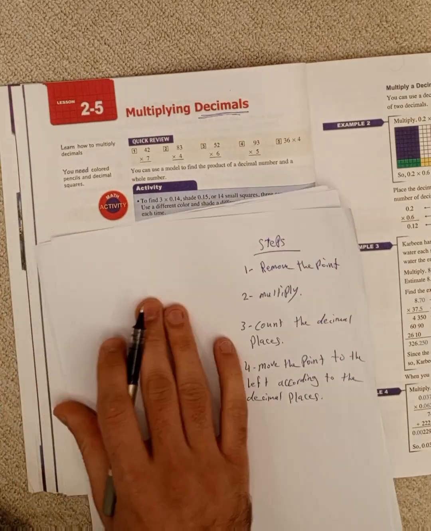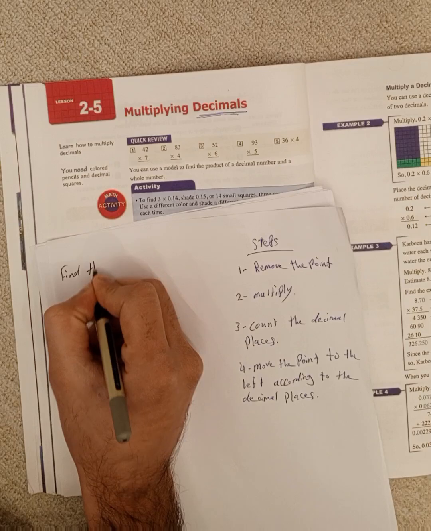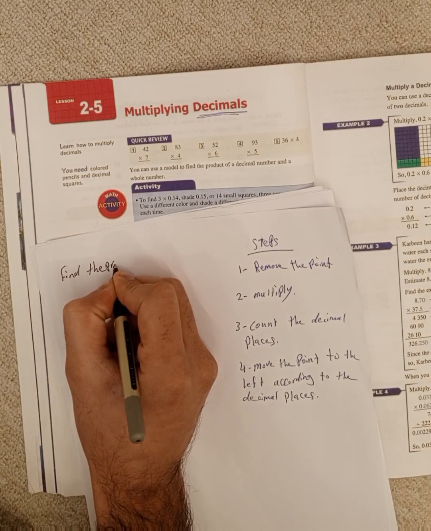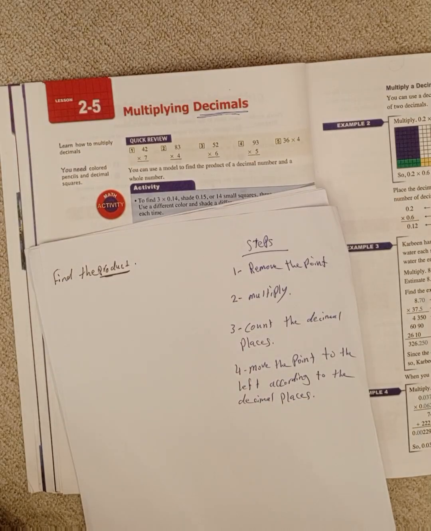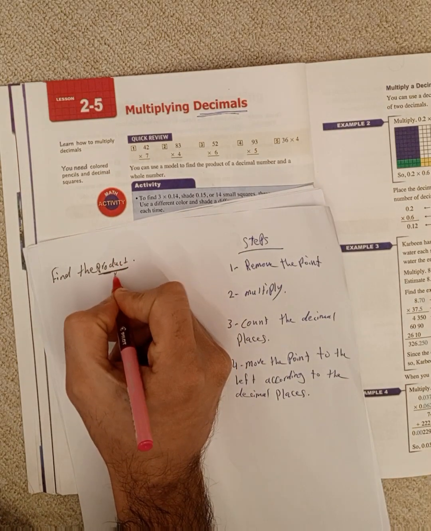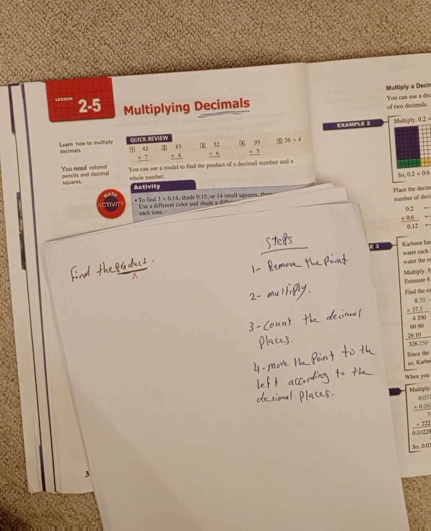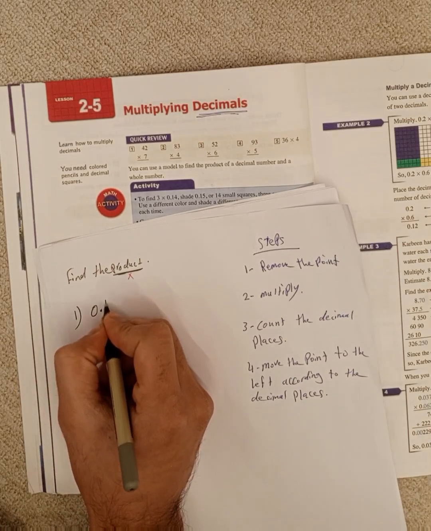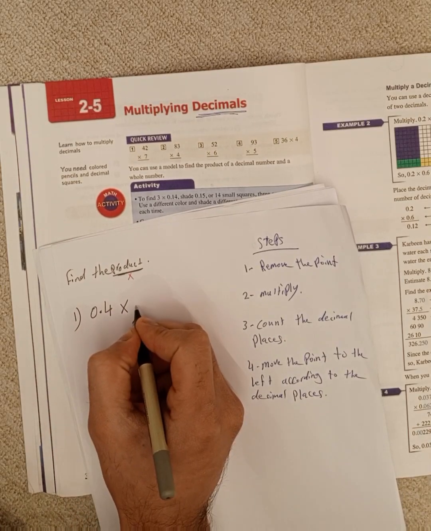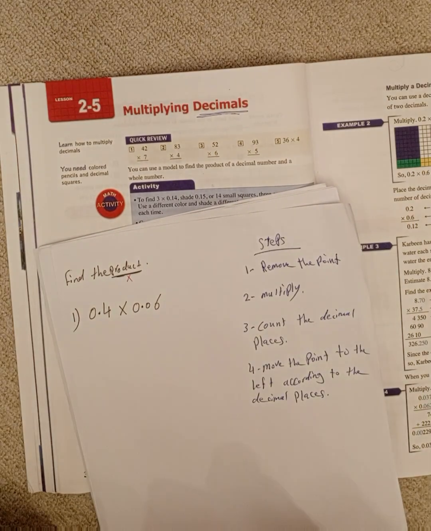Okay, let's write the question. If the question says find the product, we know the product means the answer of the multiplication. The first example: 4 tenths times 6 hundredths.